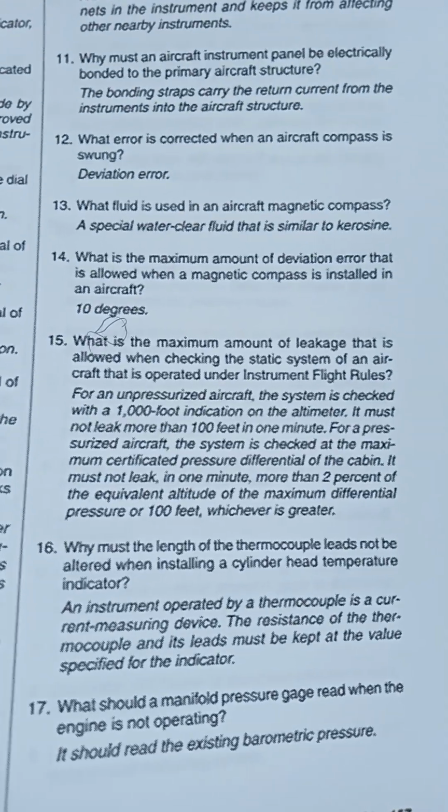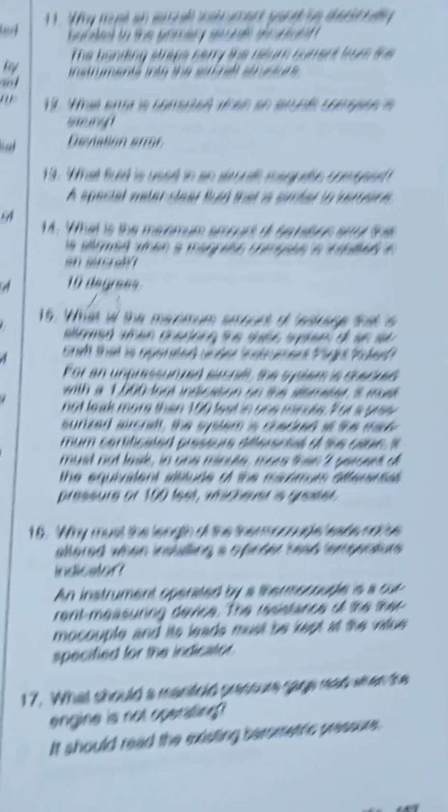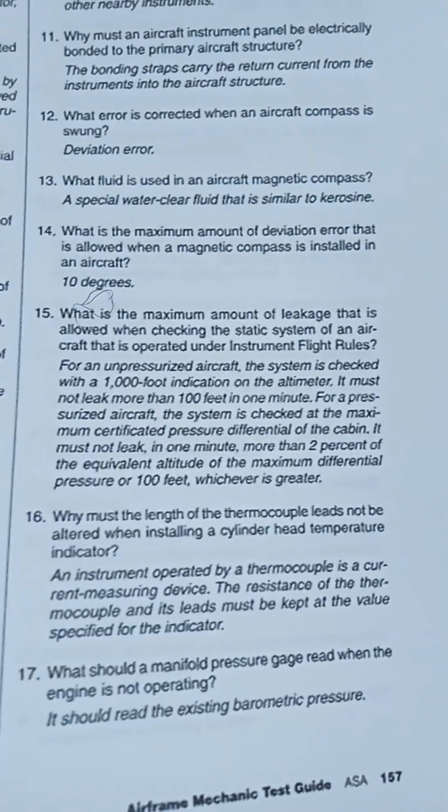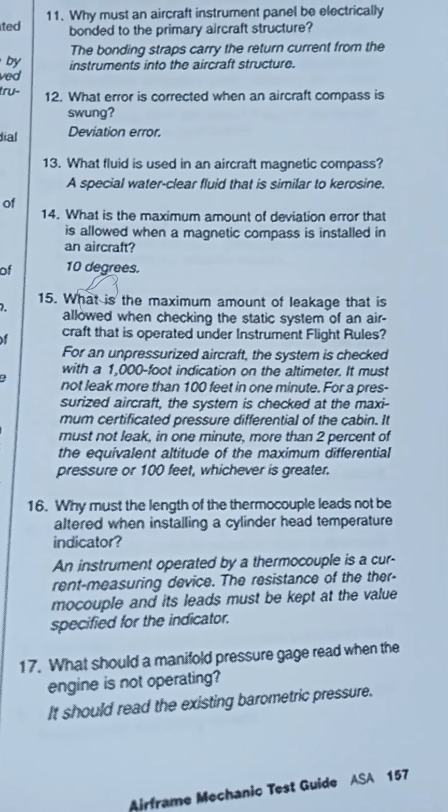What fluid is used in an aircraft magnetic compass? A special water-clear fluid that is similar to kerosene. What is the maximum amount of deviation error that is allowed when a magnetic compass is installed in an aircraft? 10 degrees.